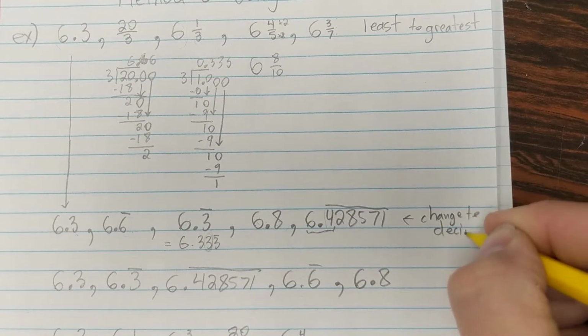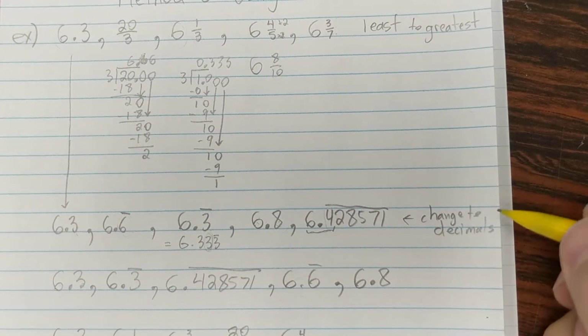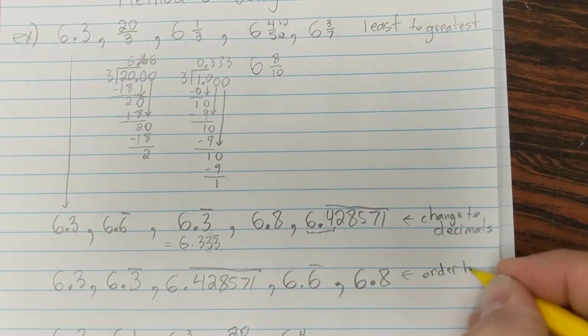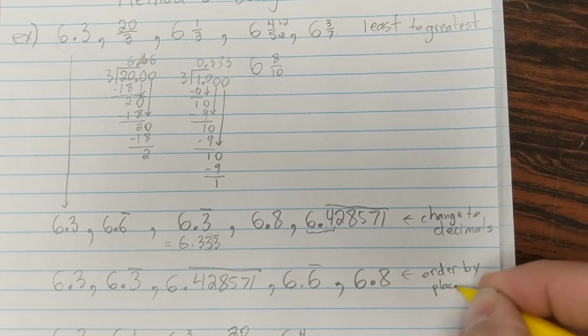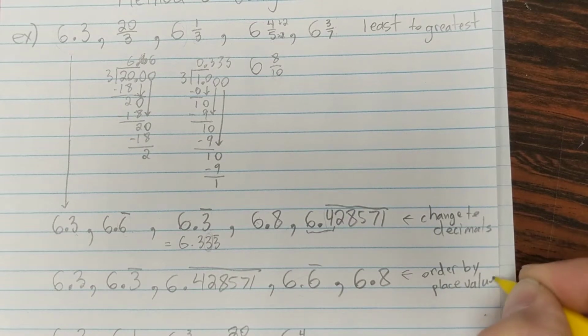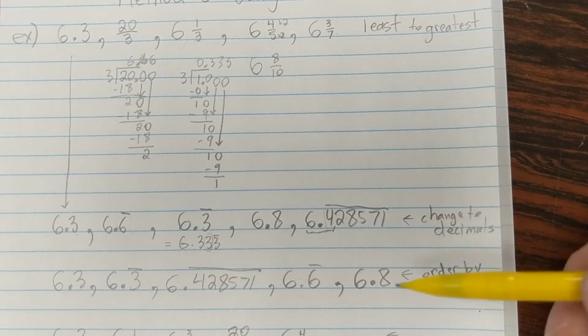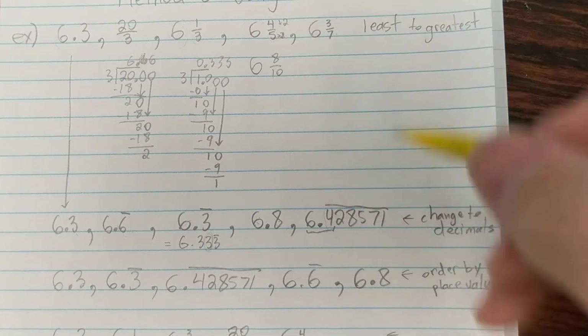That's our first step. Next would be to order them by place value. And finally, same as the other one, it would be putting them back in their original form.